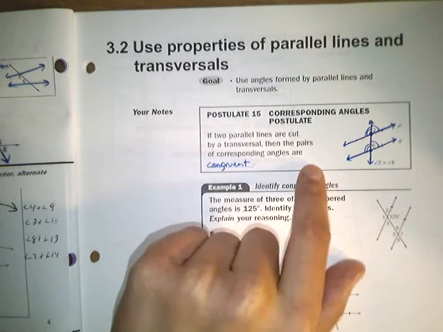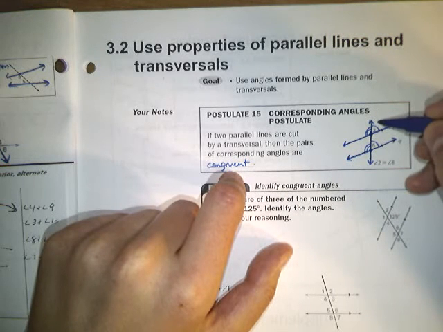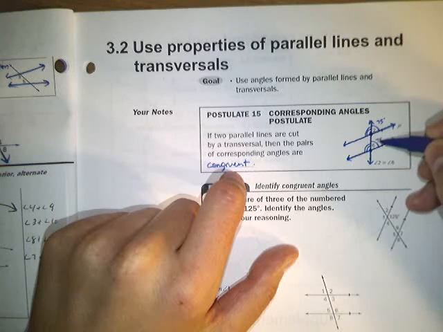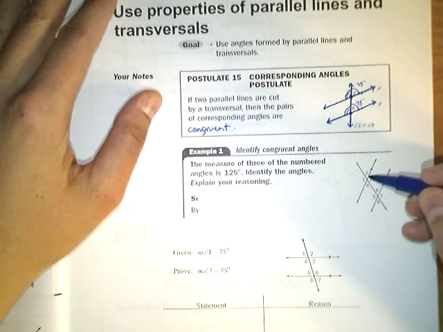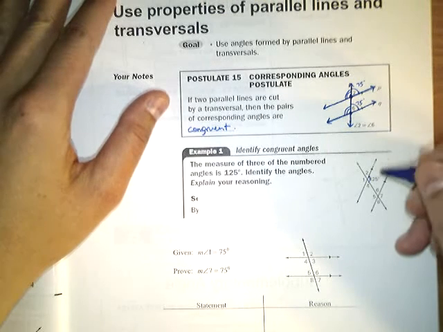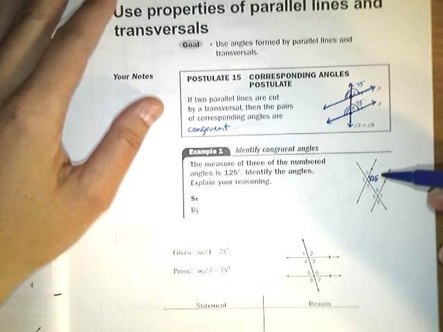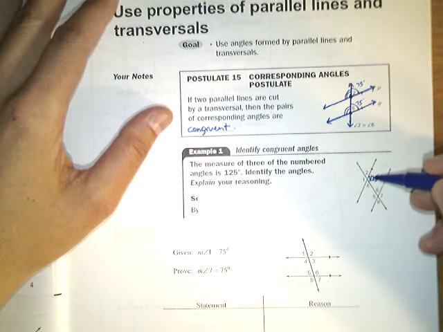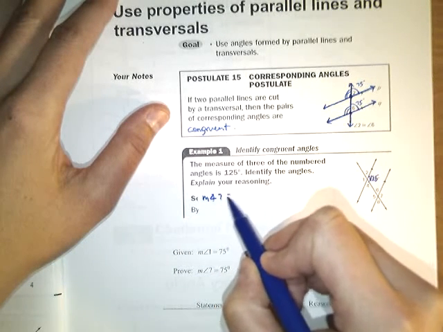So what this postulate is saying is that any pair that you can see are corresponding will have to be congruent. So for example, if this angle is 75 degrees, then this angle, the corresponding match, would also have to be 75 degrees. So using this concept, if we know that this corner right here is 125 degrees, then identify the other angles. Well, this one down here, angle 7, would be the same measure as this one, 125, because they're corresponding. So the measure of angle 7 equals 125.